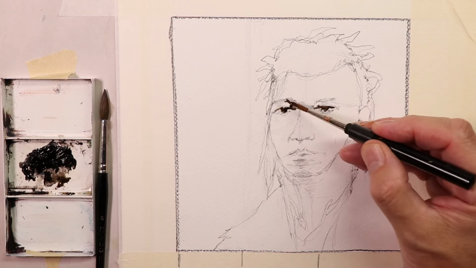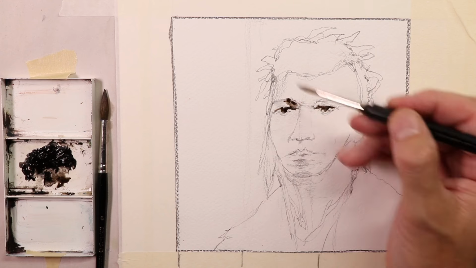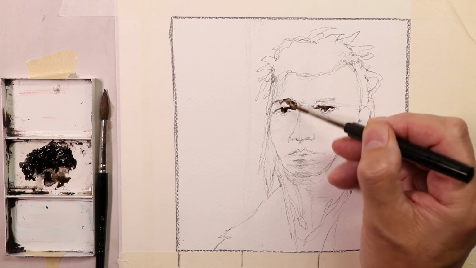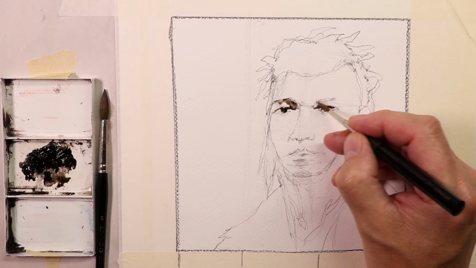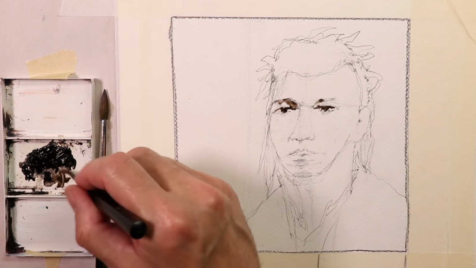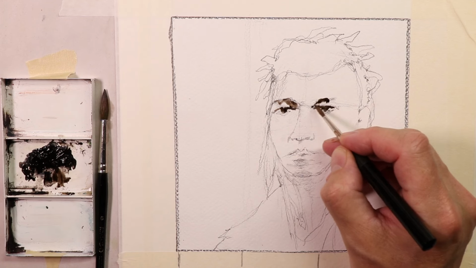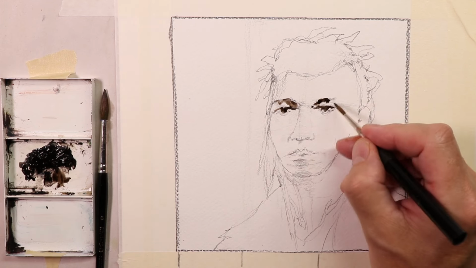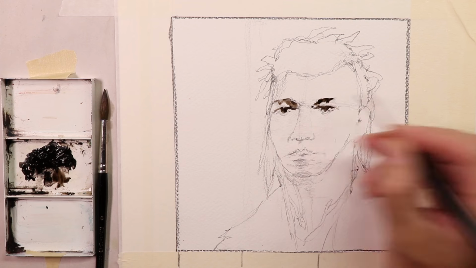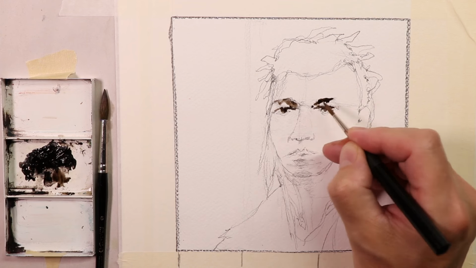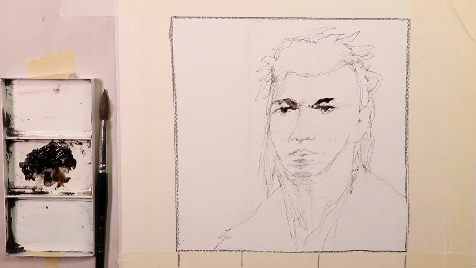But I'm going to start getting in the eyebrows over here, and the eyes, the tops of the eyelids, and the eyebrows. And you can do this as fun as you want, as light as you want. You don't have to go super dark. Maybe you can leave some of the details a little lighter if you want. You don't have to go as dark.